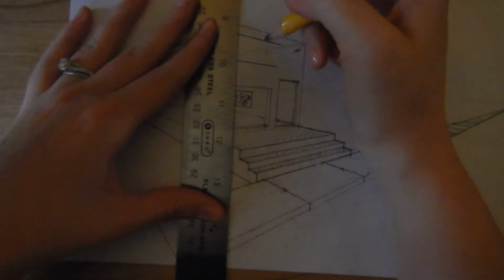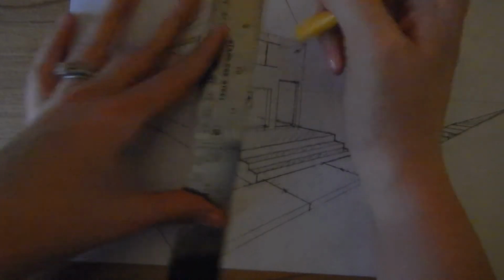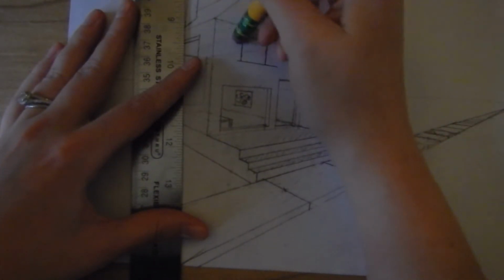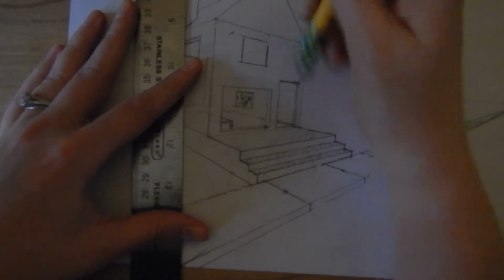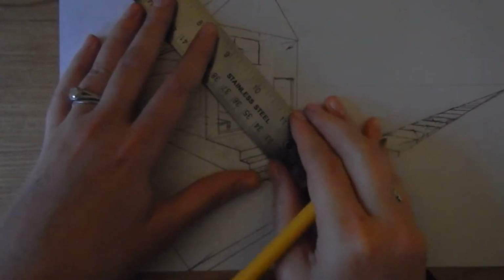So again, I'm going to start off with something that looks kind of like a square, but it's in perspective. It's the side. Then draw the X to find the middle.